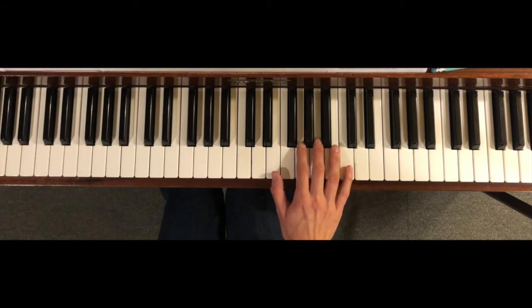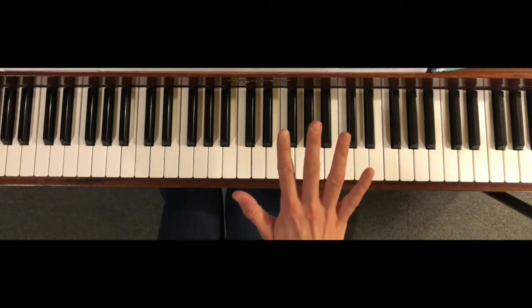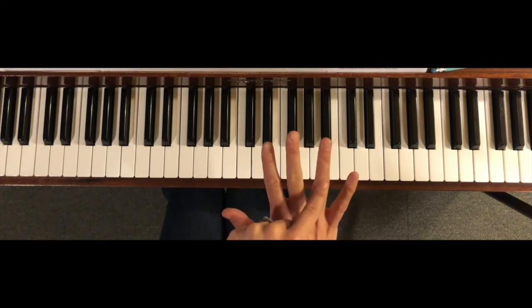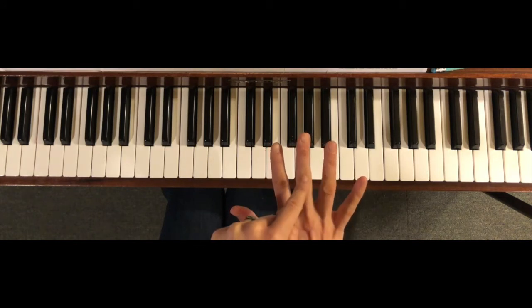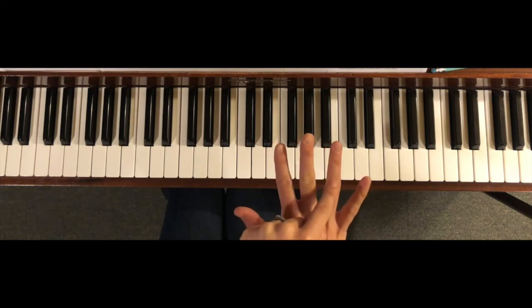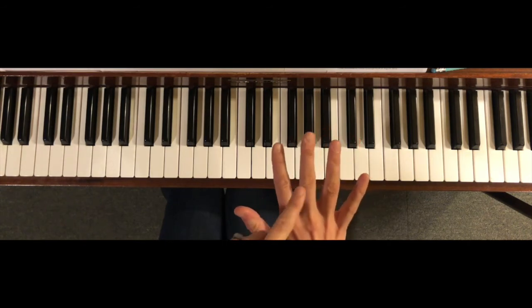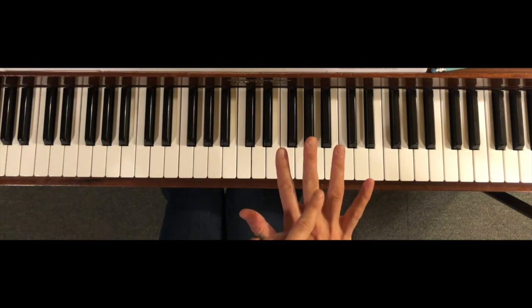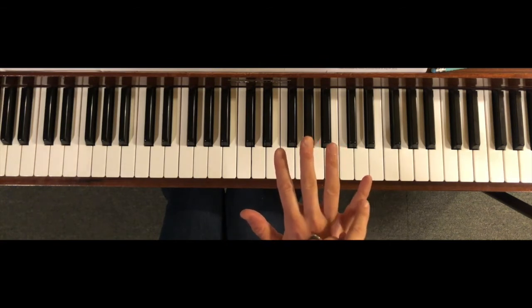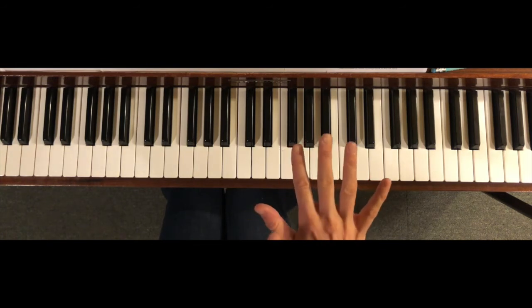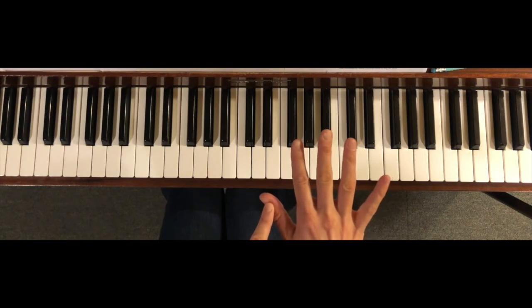Great. Now, moving on to the second half of sentence 1A, you are going to start with your middle finger. You'll step up, repeat, step up to the top, and then come back down to the middle, step up, and then leap down to your thumb. Let's try that again. So starting with your middle finger, middle, step up, repeat, step up to the top, down to the middle, step up, leap down to the thumb.